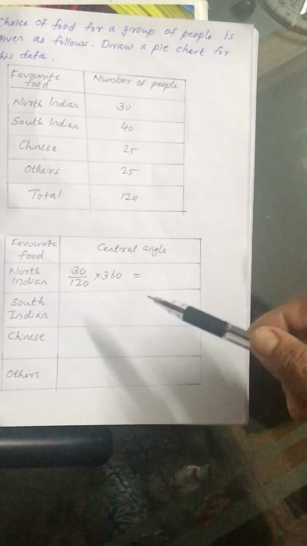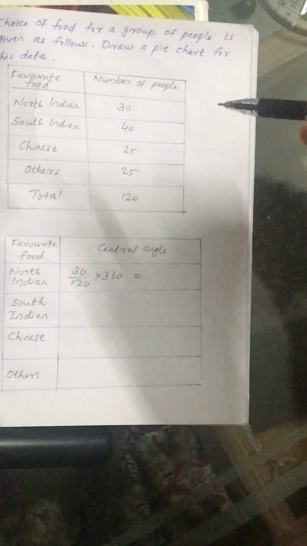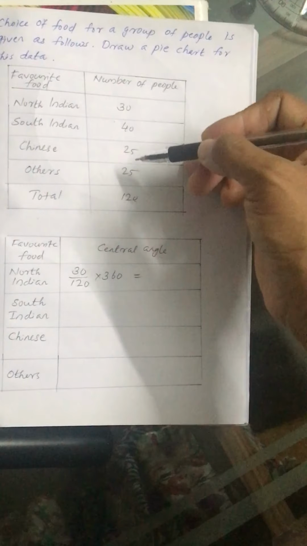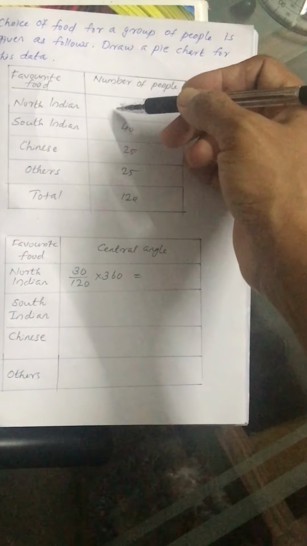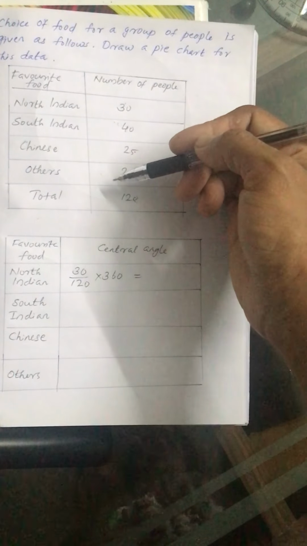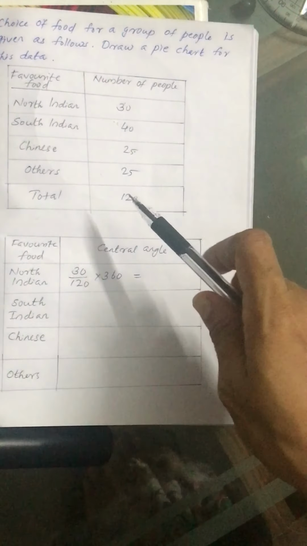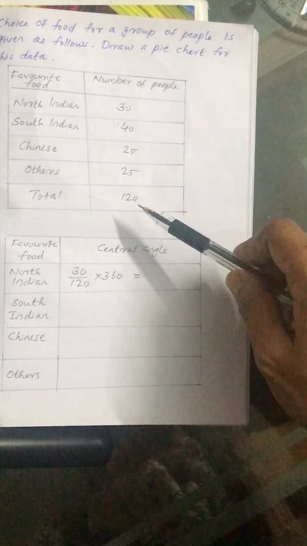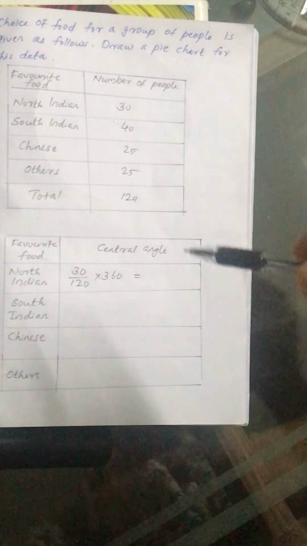Here how many sectors will be there? Here the full circle is divided into how many parts? Not equal parts, different parts will be there. 1, 2, 3, 4. Here 4 sectors will be there in that circle. So 4 different groups are there. Total how many people are there? 120 people. So those 120 people represent the full circle.